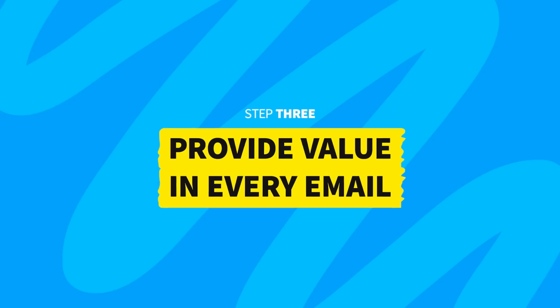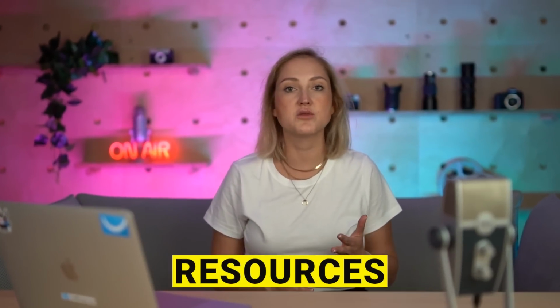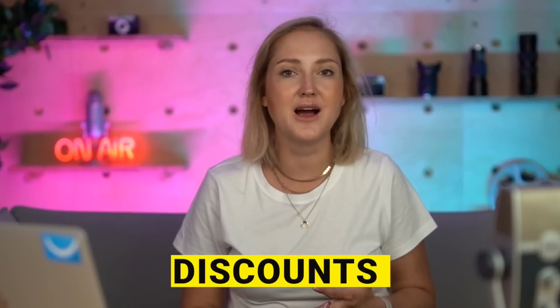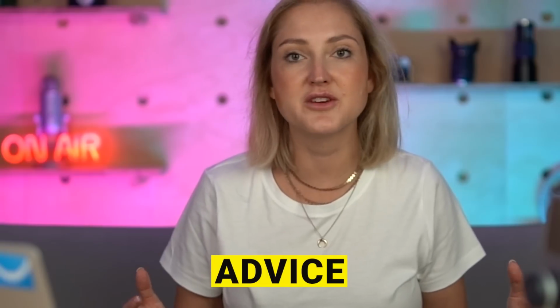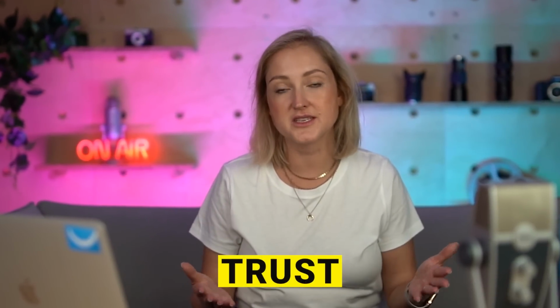Step number 3, provide value in every email. Don't just send out promotional emails. Send out emails that have resources, helpful tips, discounts, any advice that you can give your customers. Add real value within your emails. By giving them this advice, these tips, you're able to build trust within your customers. So when you do send a promotional email, they're more likely to click on the links for the affiliate products and services that you are promoting.